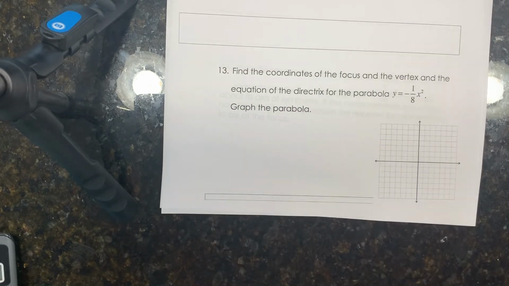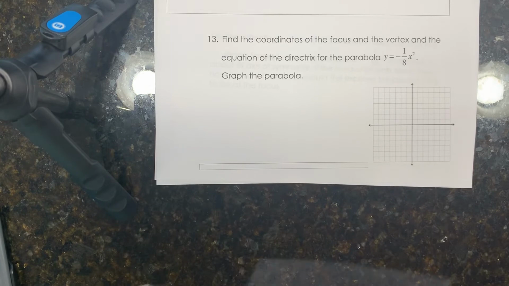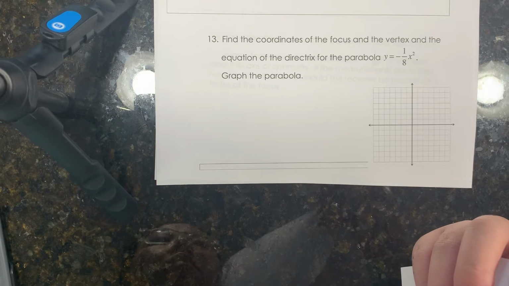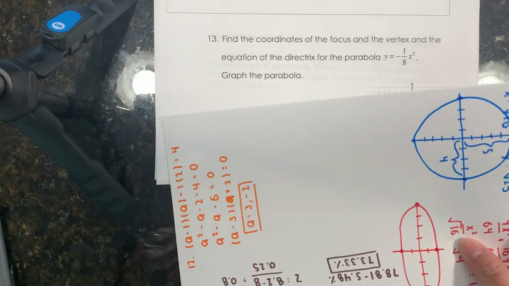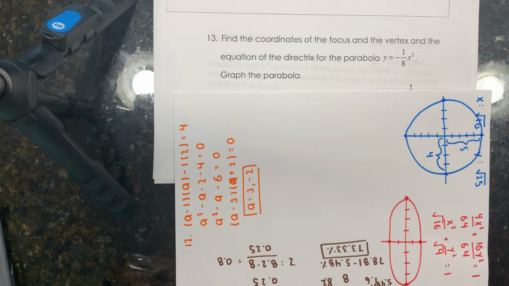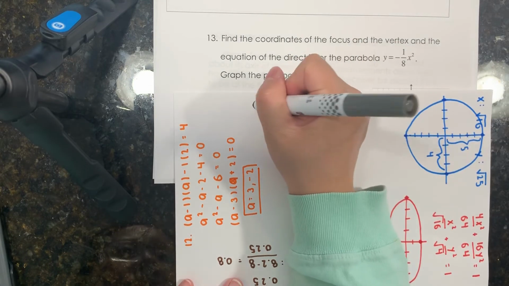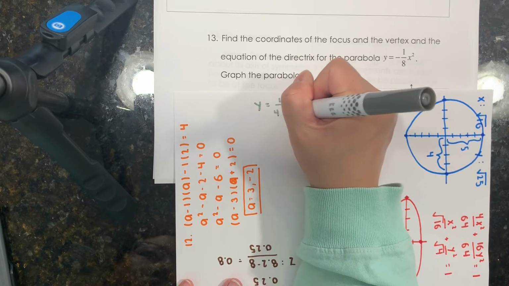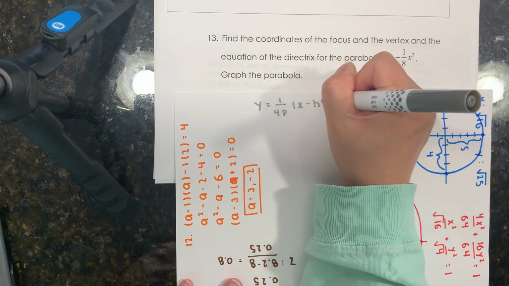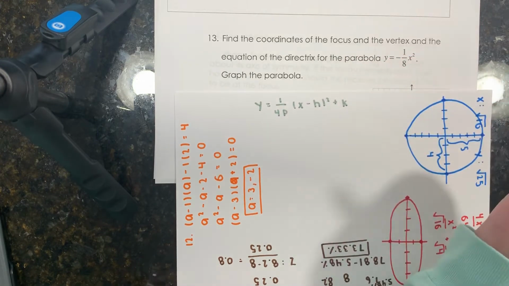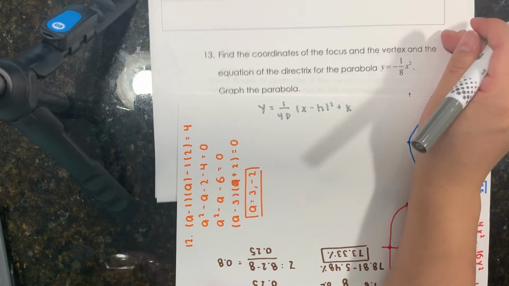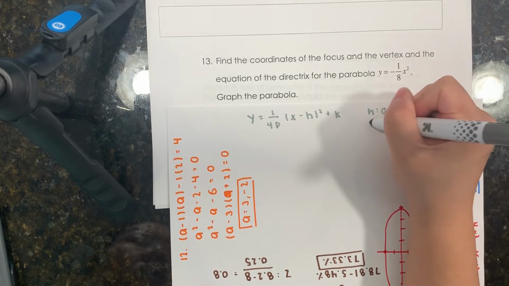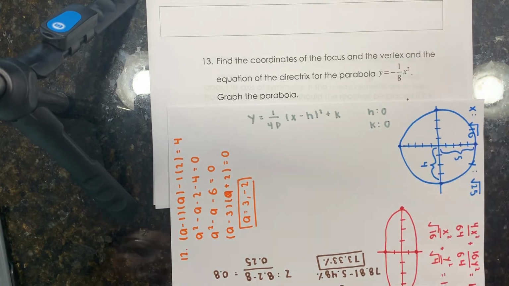Now looking at number 13, we have: find the coordinates of the focus and the vertex and the equation of the directrix for the parabola y equals negative 1 over 8 x squared. Graph the parabola. So I know that this is going to be a negative parabola. I am normally given the equation y equals 1 over 4p times x minus h squared plus k. If you notice in this equation, though, there is no h and there's no k, which means that h is going to be equal to 0 and k is also equal to 0.